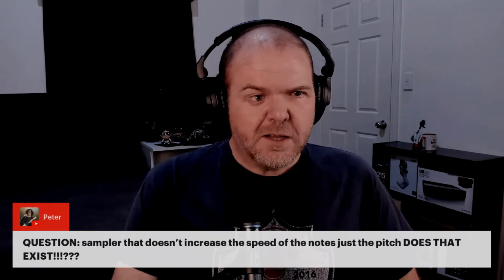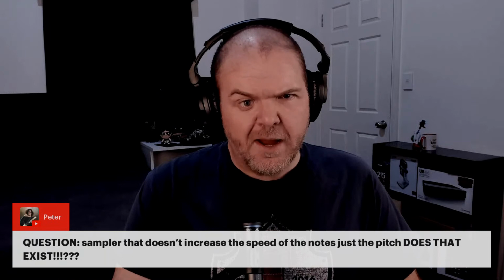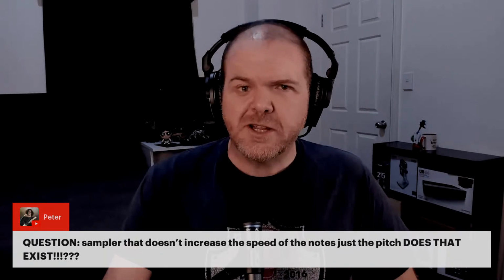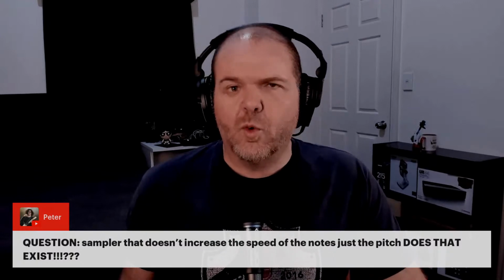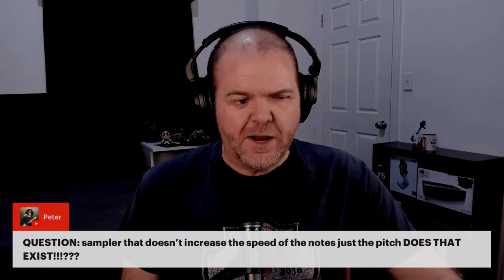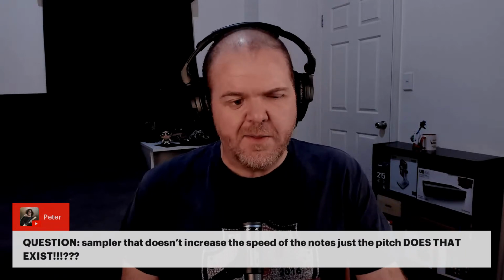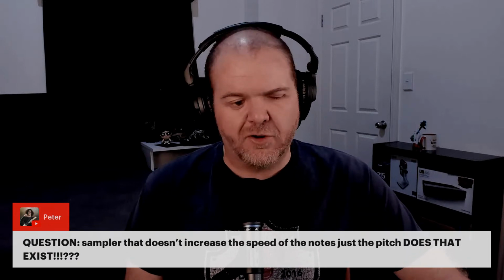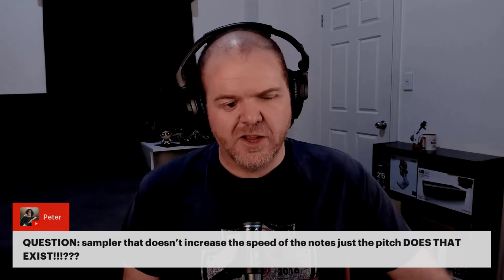Question from Peter says, a sampler that doesn't increase the speed of the notes, just the pitch, does that exist? Yes, same answer. Same question, same answer. So anytime that you want to change pitch or speed of notes, you'll need to use an audio converter that can actually convert it, because all a sampler is doing is playing it back, and when you increase the frequency, it's going to increase the speed.